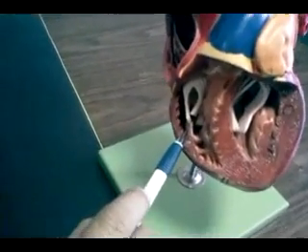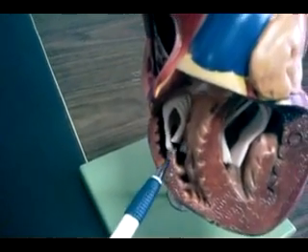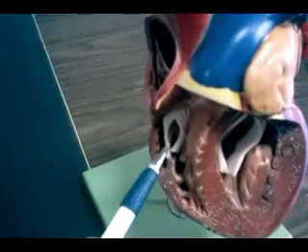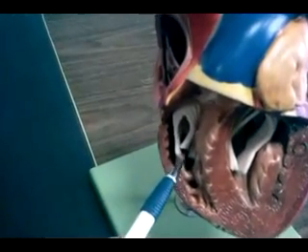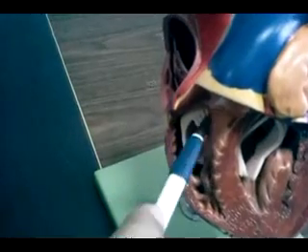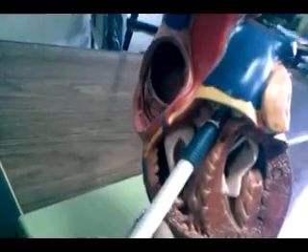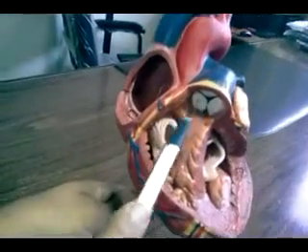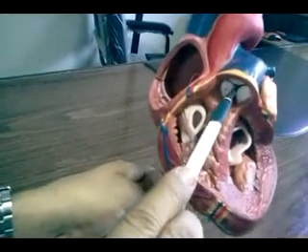Here is a papillary muscle of the right ventricle. The tricuspid valve cusps, the chordae tendineae, the papillary muscles. This is the cavity of the right ventricle. Here is a pulmonary valve between the right ventricle and the pulmonary trunk, the pulmonary valve.